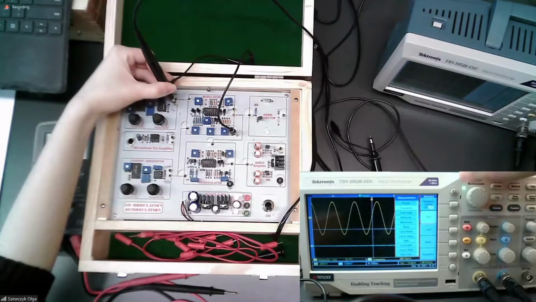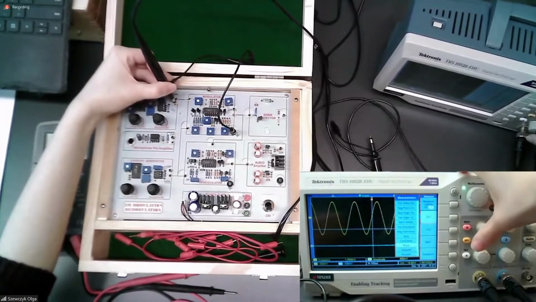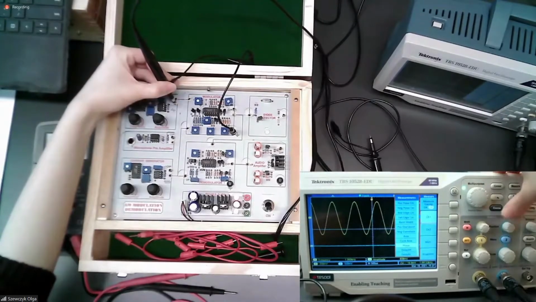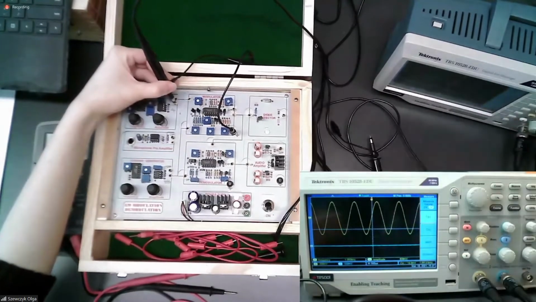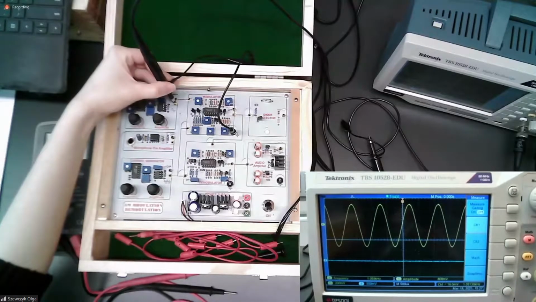We want frequency and amplitude. Okay, and also there is a phase which we don't need. Okay, now we have frequency and amplitude. So you should see it now.